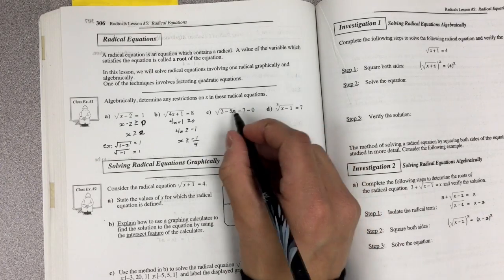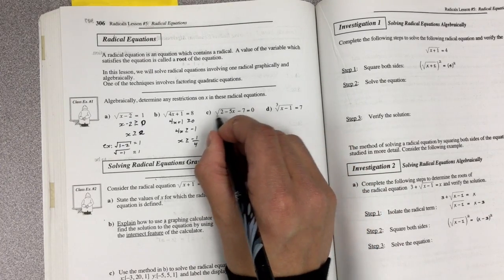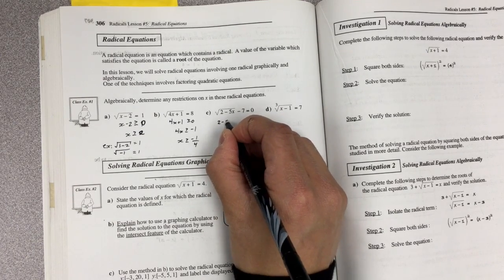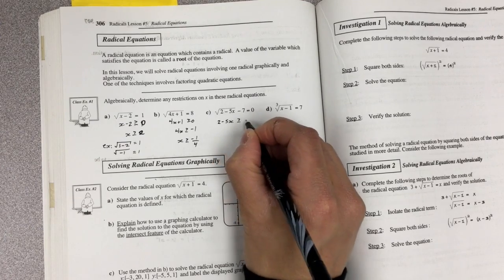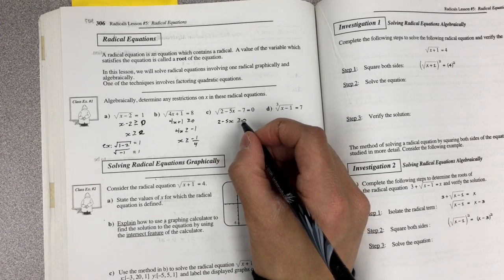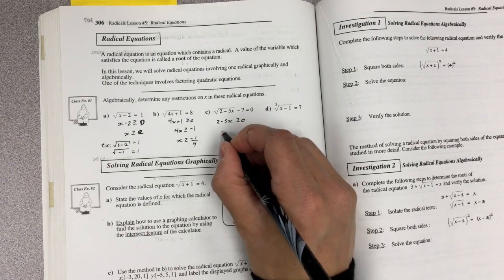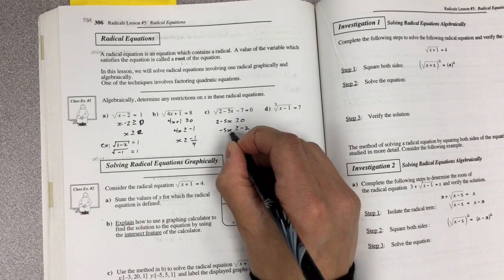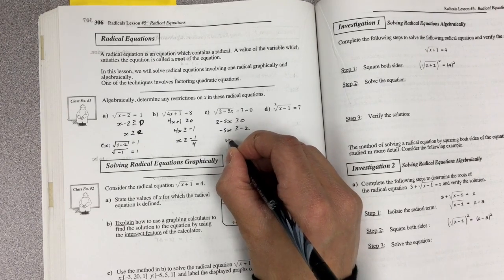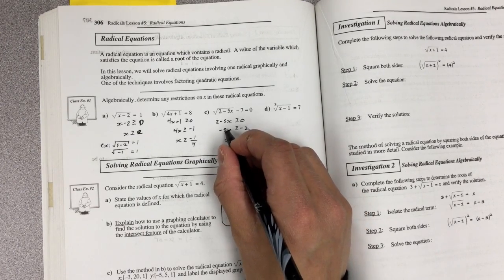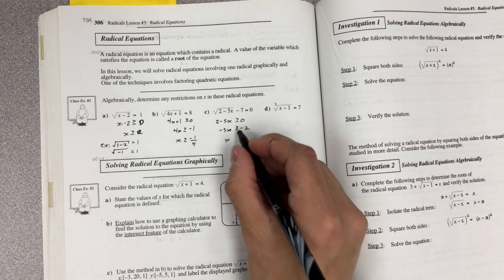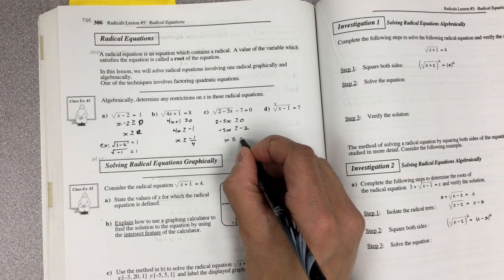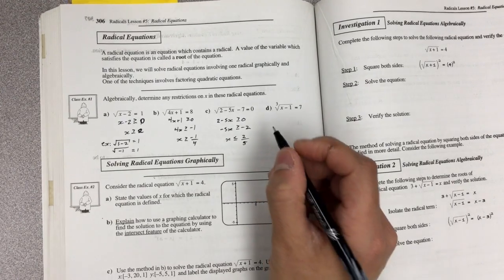Now, with our restrictions, we're only looking at the restrictions under the radical sign, so I can ignore the 7 here. This leaves me with 2 minus 5x has to be greater than or equal to 0. If I bring my 2 to the other side, I'm left with negative 5x is greater than or equal to negative 2. Divide both sides by negative 5. When we divide by a negative number across an inequality, this flips the inequality. So x is going to be less than or equal to positive 2/5.